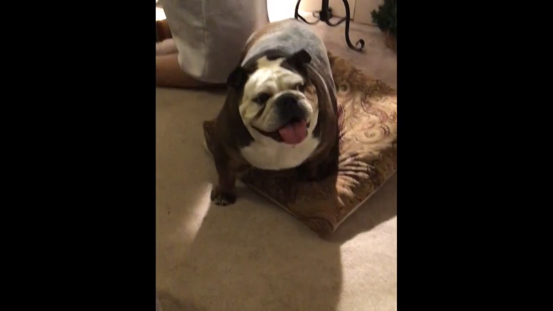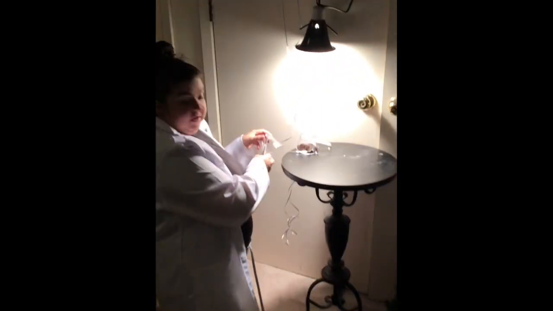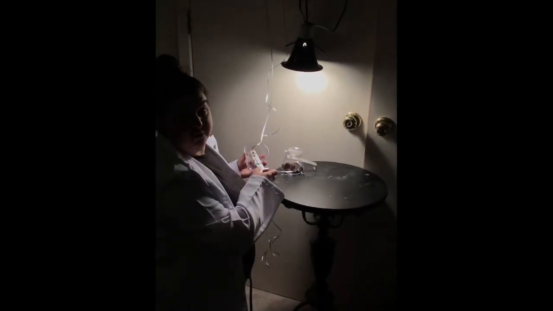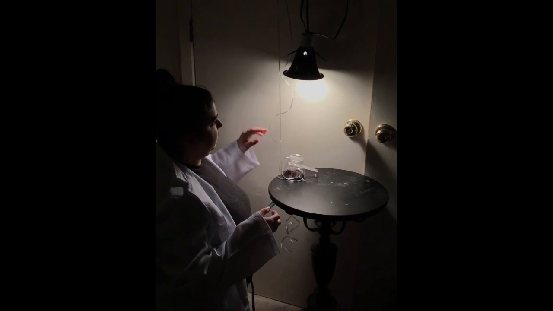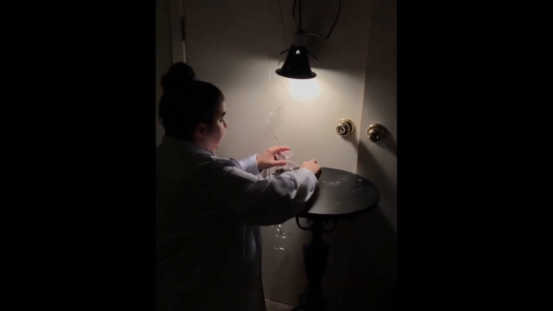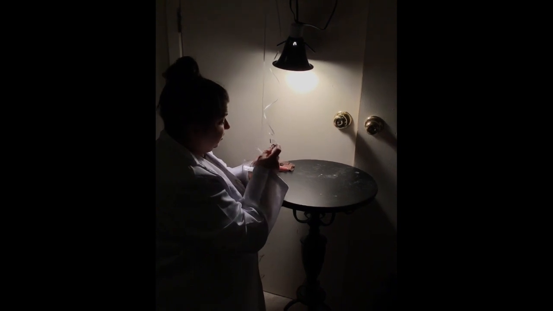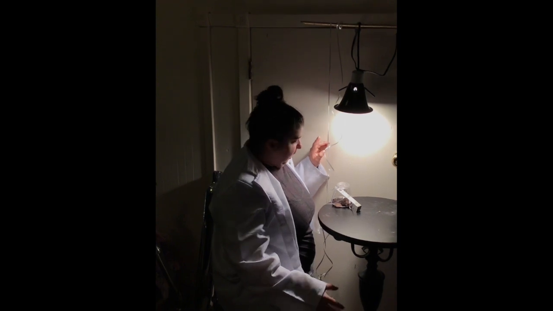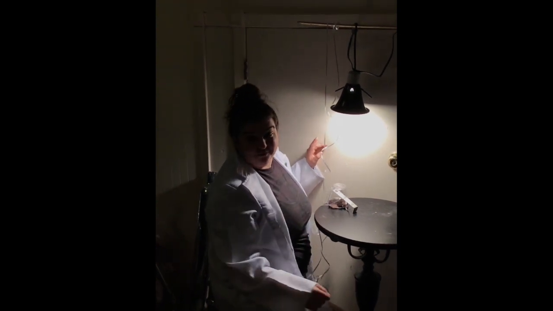And the one with no surface is 25 degrees. So it did go up 5 degrees from the heat lamp. Now, the one with rocks and a surface went up to 31 degrees. So even more so. We're going to talk about what this means when I get back to the slideshow.